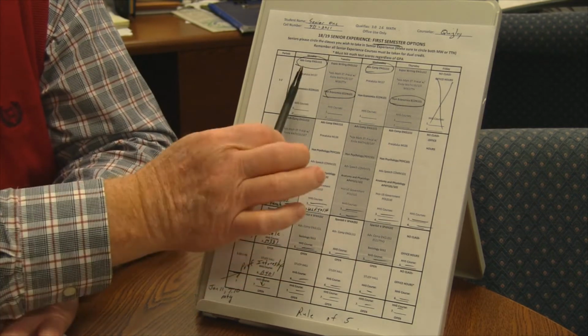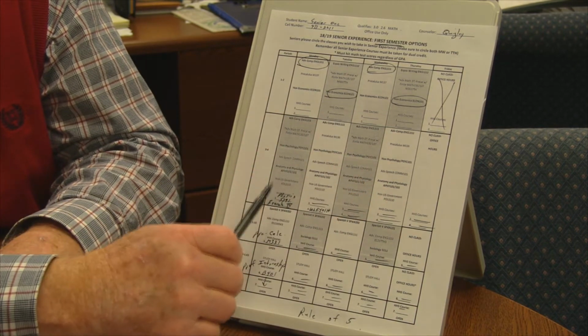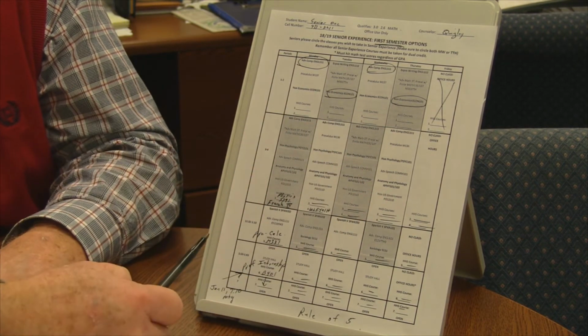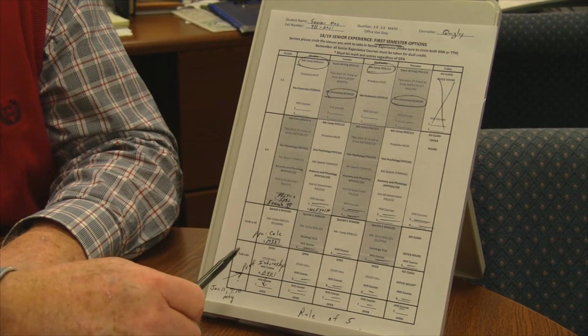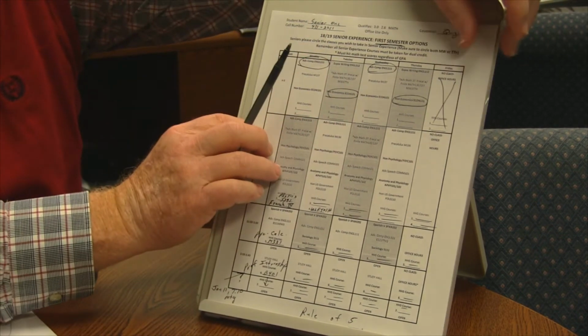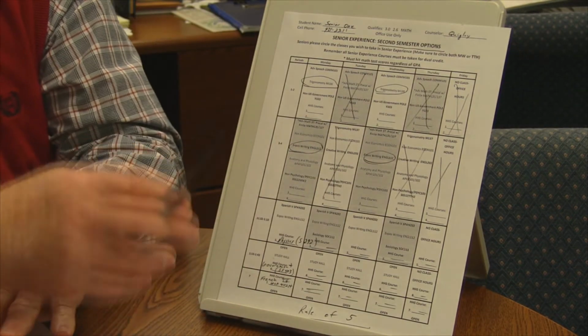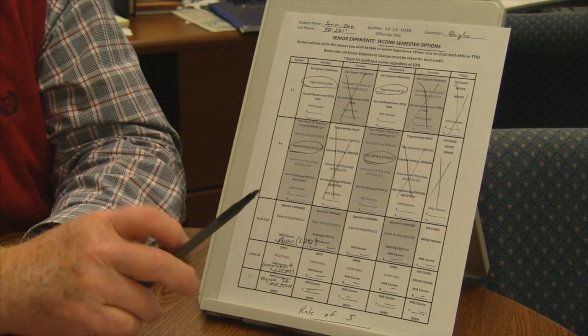So in this case, this person is 1, 2, 3, 4, 5 credits. Now in this case, internship is 2 credits too, so they're way over the top. Then you flip this over and we're going to go to second semester. I'm taking quite a bit of time with this first one. The others won't take as long because I'm going to go through them, but I just want to make sure you see this.